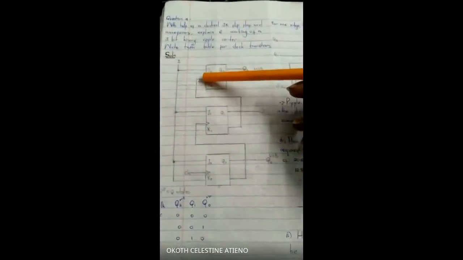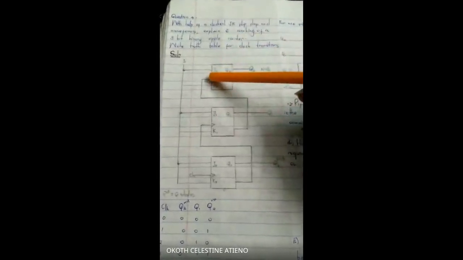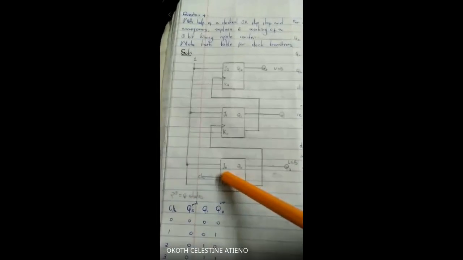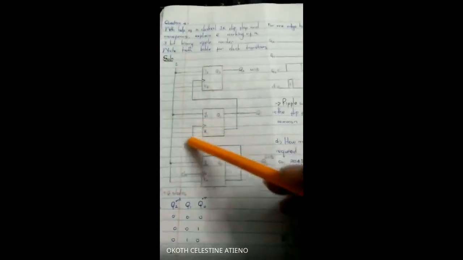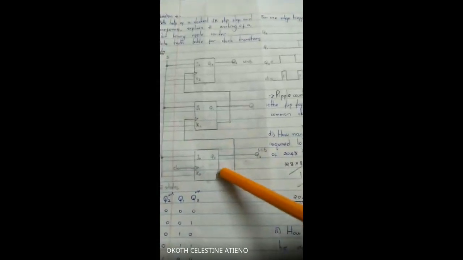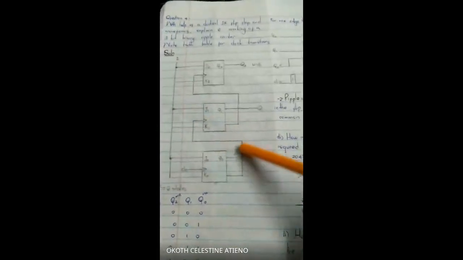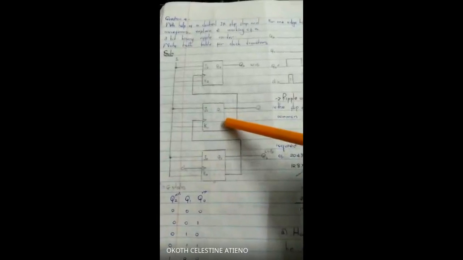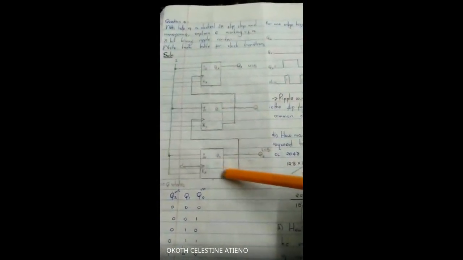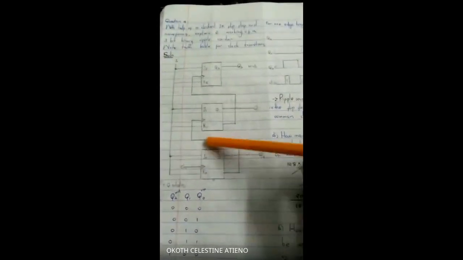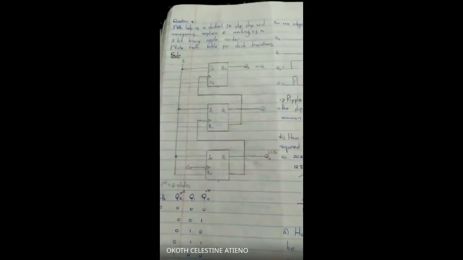Because it's an asynchronous counter, the first one here, the least significant bit, will have its own clock. But the next one takes its clock from Q0, the previous one. So this is what they mean by asynchronous. It means the clock comes from the Q bar of the previous flip-flop.